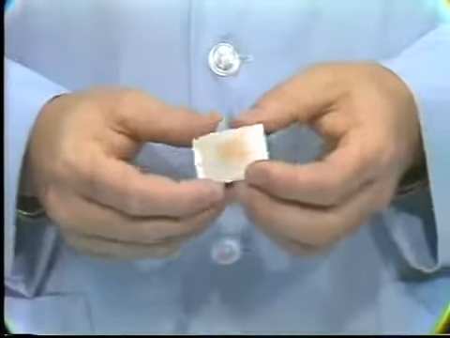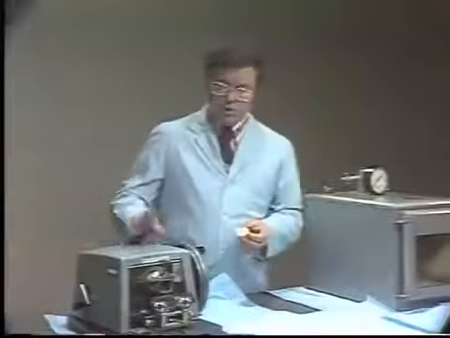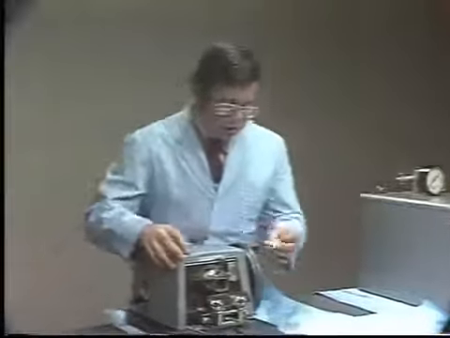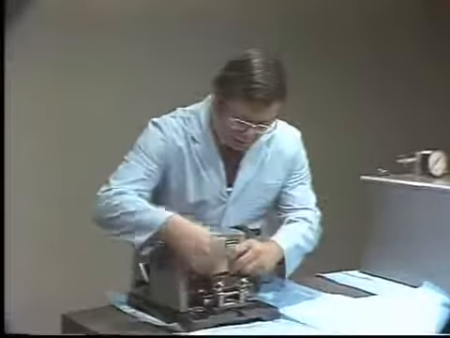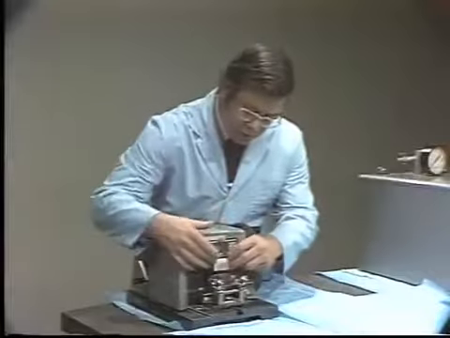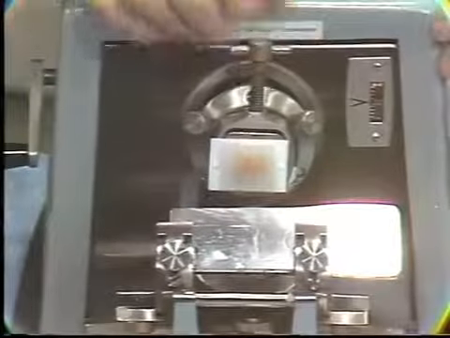I'm going to show you what the microtome looks like now. Here we have a microtome, and I'm going to place this block in the microtome so that we can thin section it. The next step now will be the sectioning of this paraffin block.